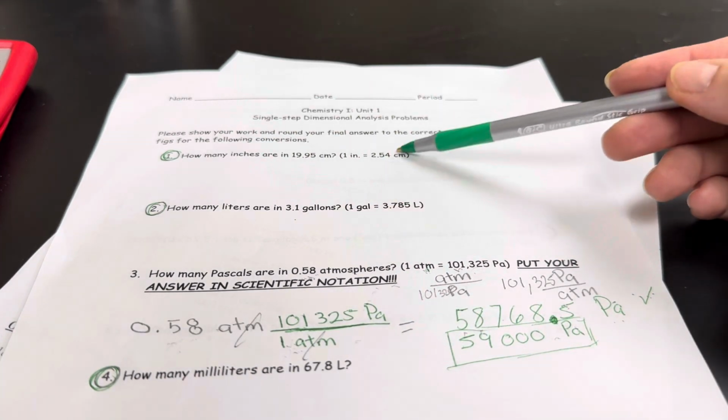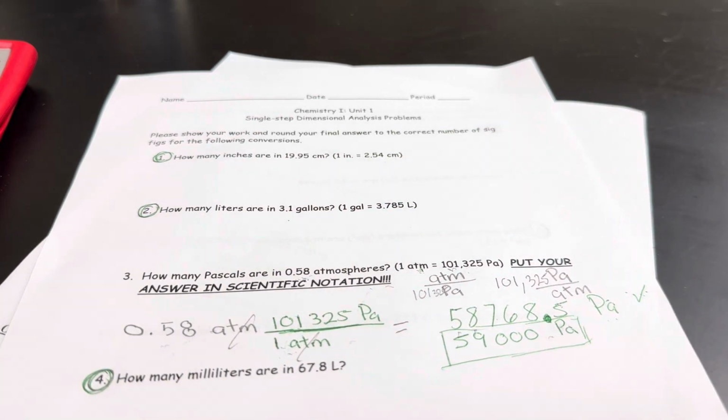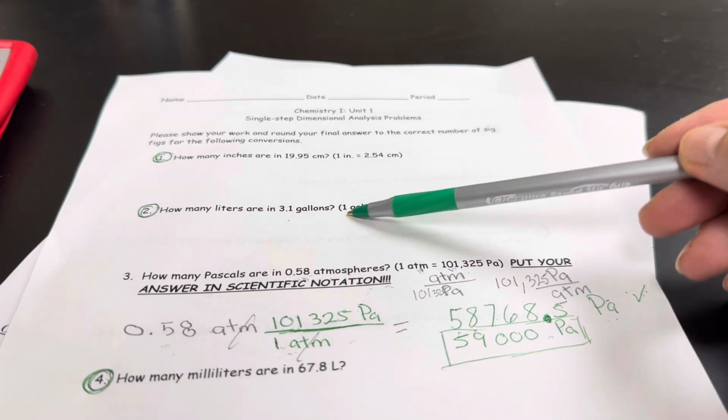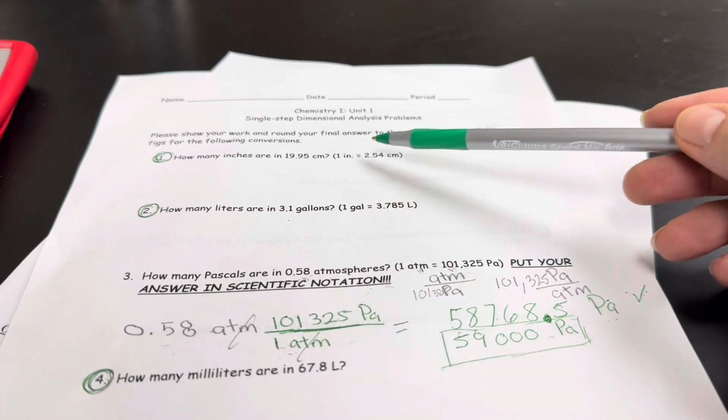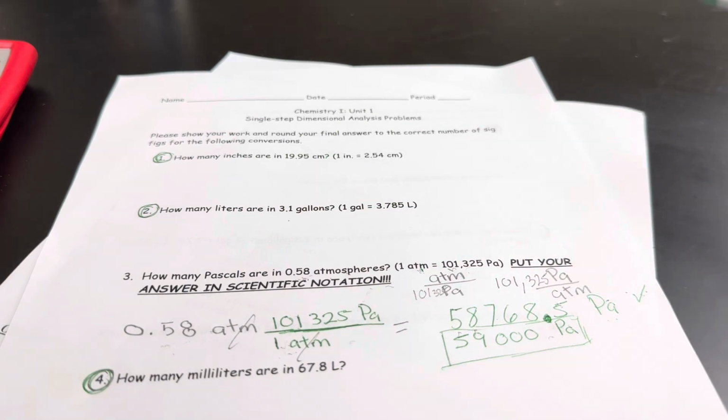So numbers 1 and 2 are easier, so you could just put this video on pause and go back and do those. You're going to have one equivalency statement. Okay, you're going to decide to put whichever piece in the denominator that is going to have the same unit as the unit that you started, so that they'll cancel.